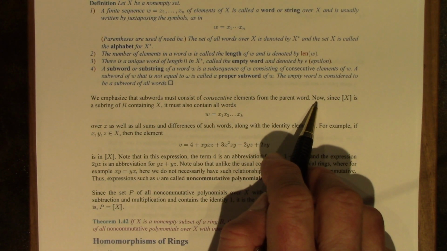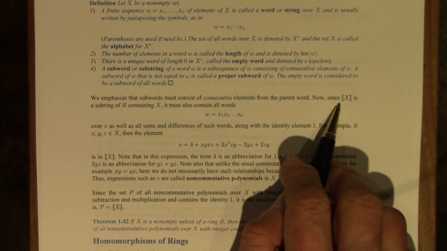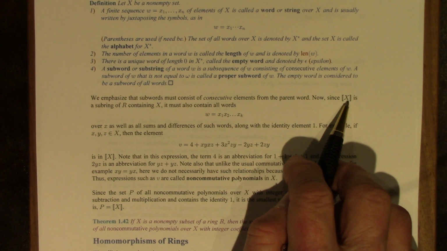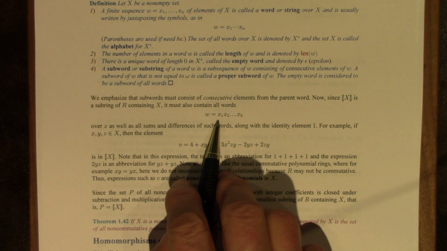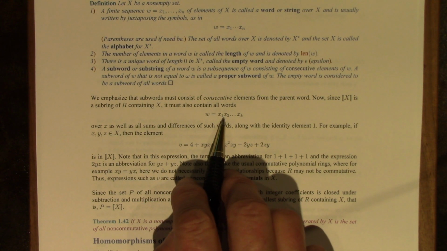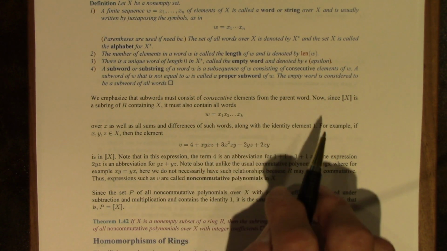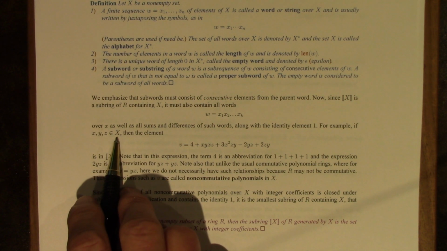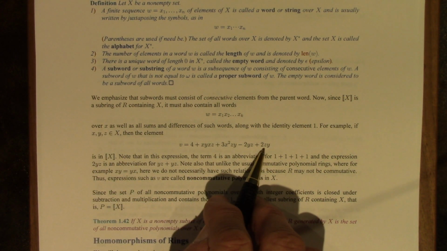Okay, now we can get down to business. What do the elements of the subring generated by X look like? Well, this subring is closed under addition, multiplication, subtraction, contains the identity, and it contains everything in X. So it's got to contain all the words in X, as well as all the sums and differences of such words, and, as I said, the identity element. So, for example, if x, y, and z are in capital X, then this little guy belongs to the subring generated by X.